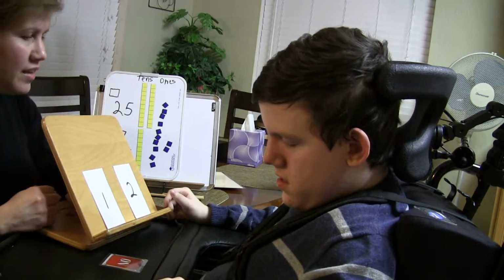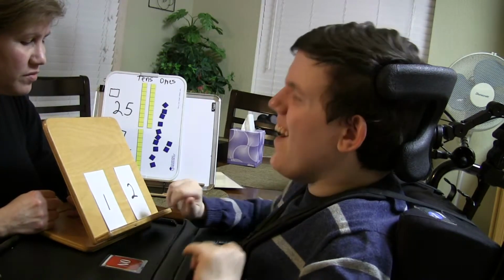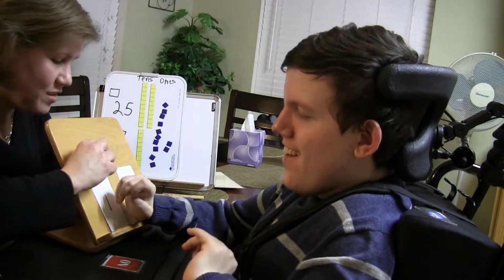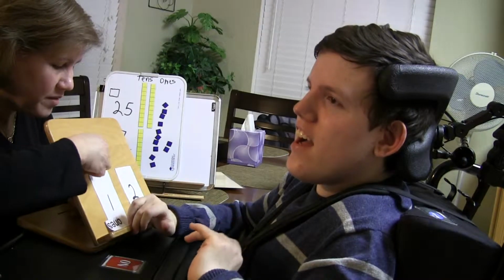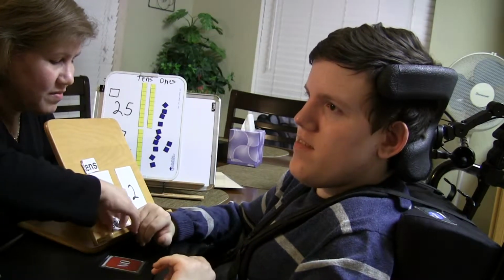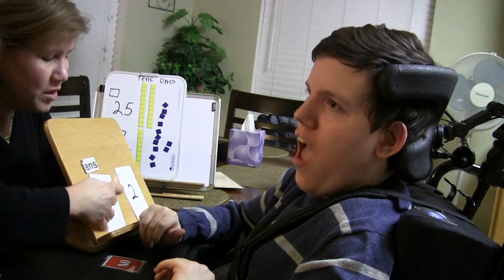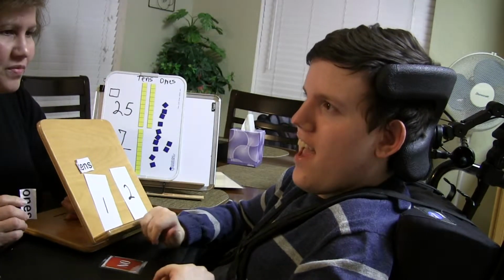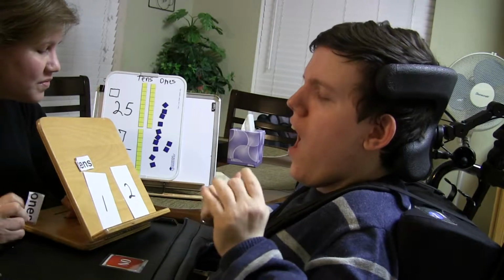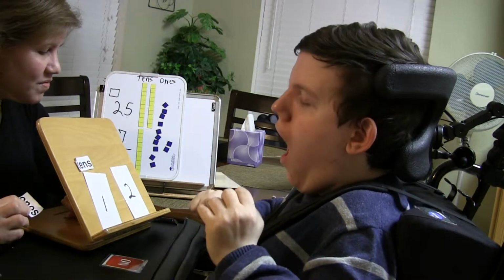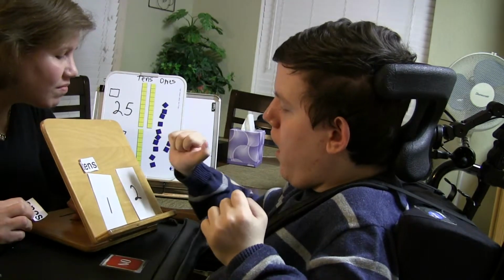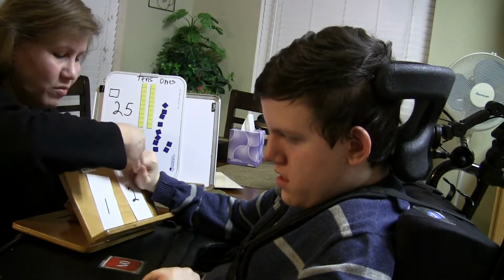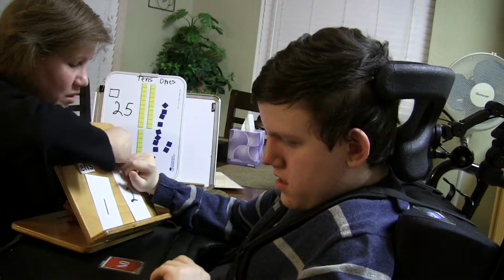How many 10s are there in the number 12? Good. That's the 10s part, right? Okay. So what is the ones part? How many ones? 2 ones. That's right. So we have 1 10 and 2 1s.